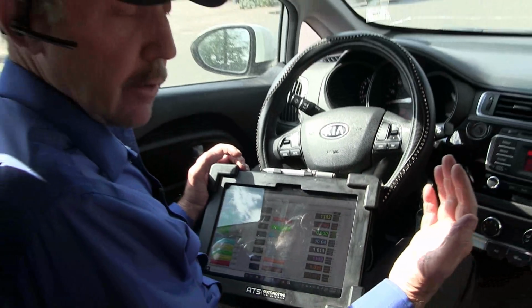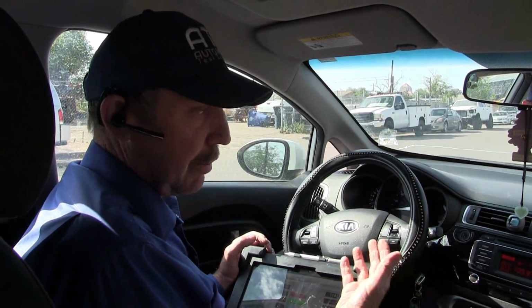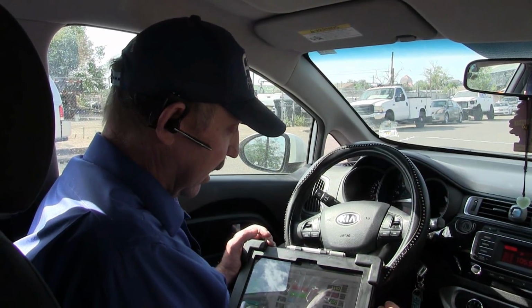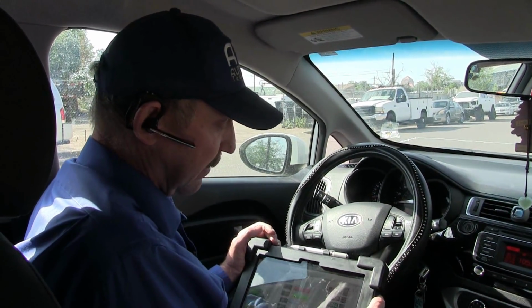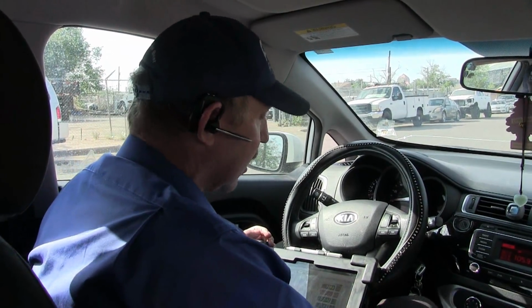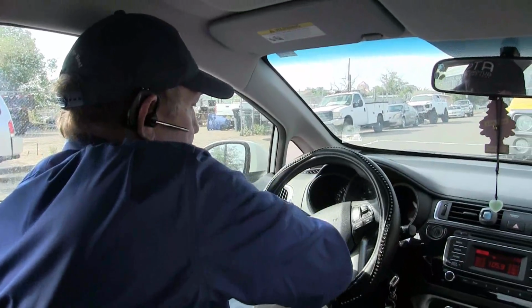Like the shop that originally had this car, that's what they've been trying to fix. They put a new fuel pump and a computer on this car for this problem. So now we need to just make sure what we're going to put on is going to fix the car. So we're going to properly diagnose it. So we need to drive the car so we can see what we've got.